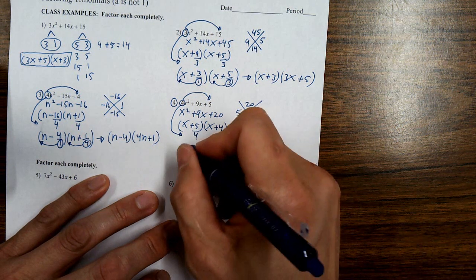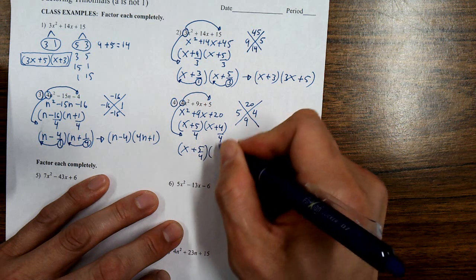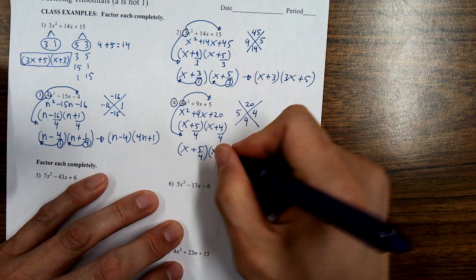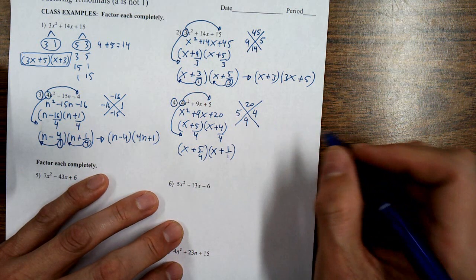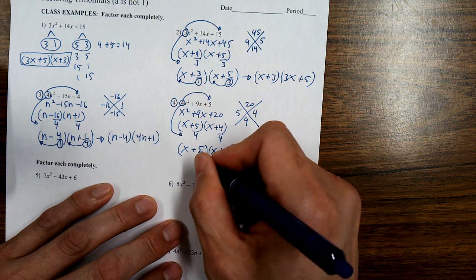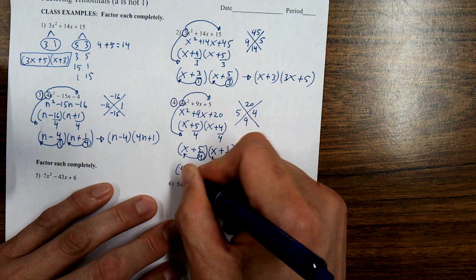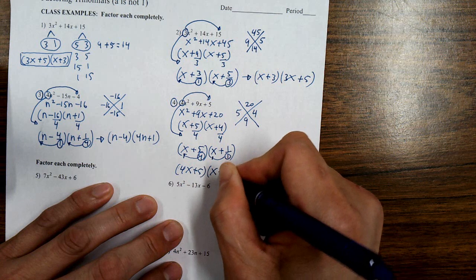That can't be reduced, that's okay. It'll be x plus 5 over 4. Now this one can be reduced, so it'll be x plus 1 over 1, my bad. Alright, my final answer, I'm going to write it down here. So again, this number goes right in front, becomes the coefficient of the x. That would give me 4x plus 5, and this would be x plus 1.